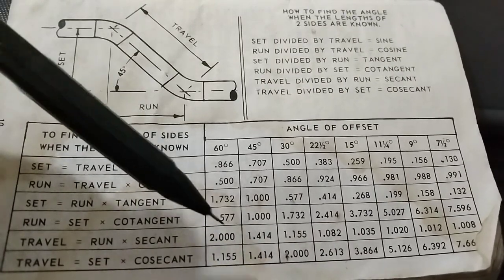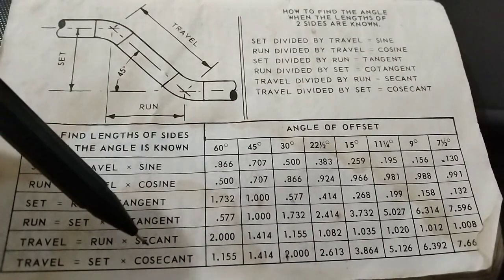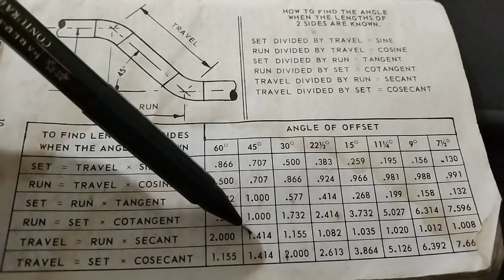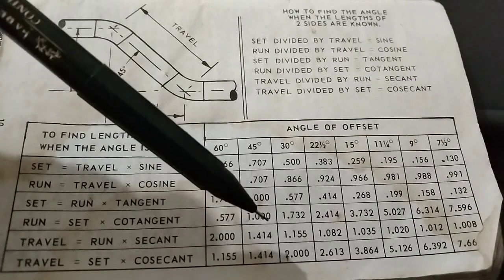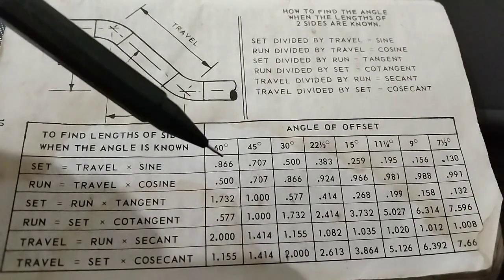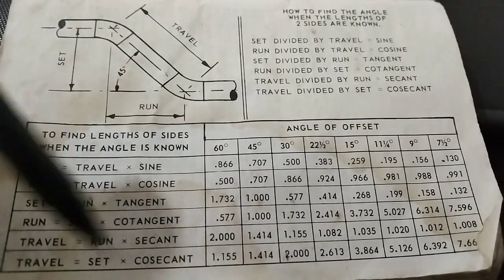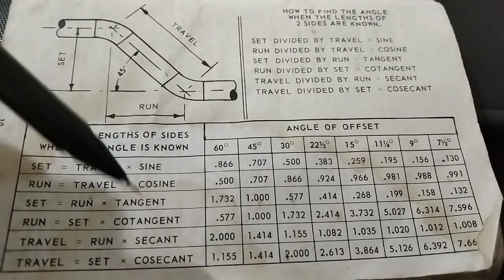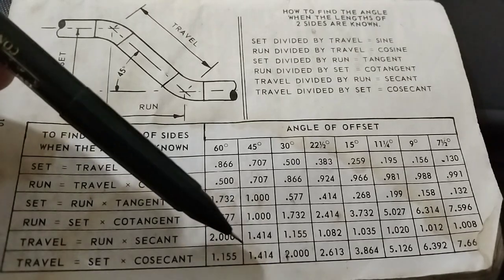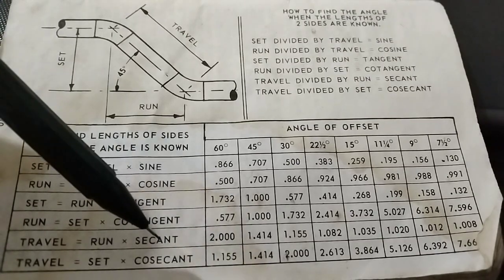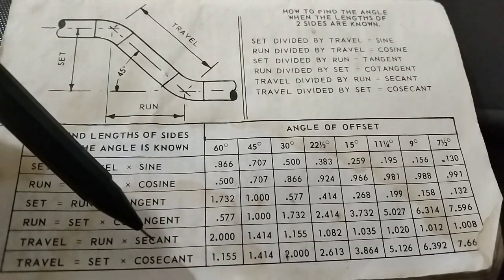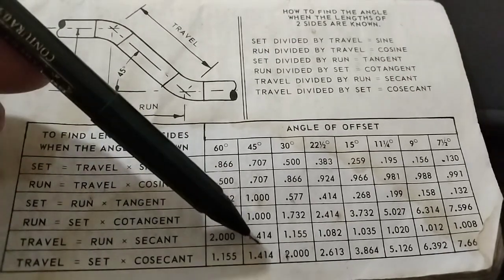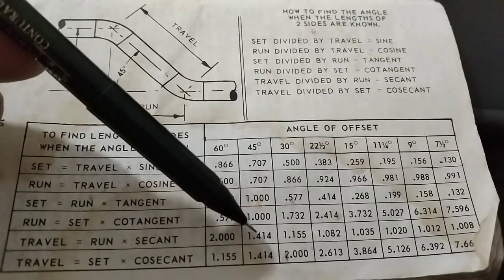So this is the answer, guys: the secant of 45 degrees is 1.414.